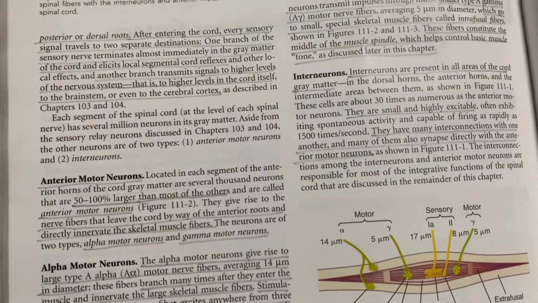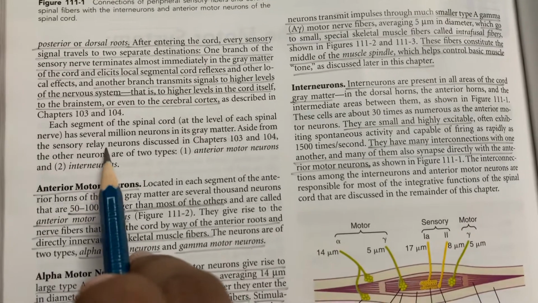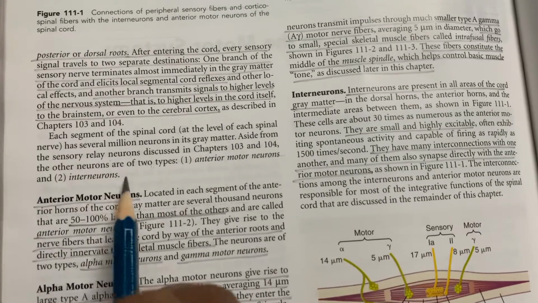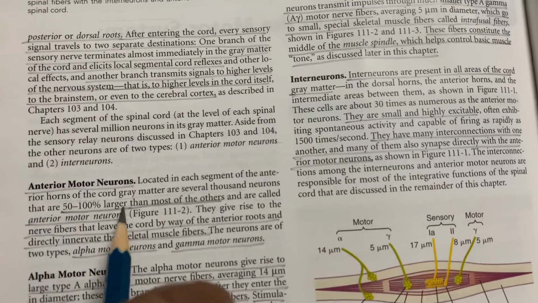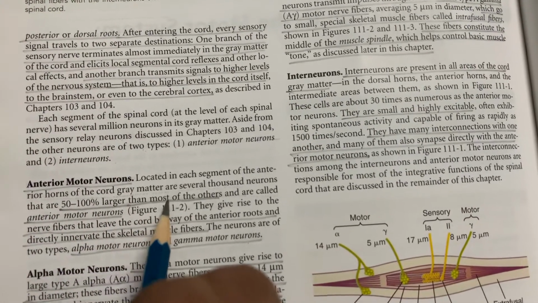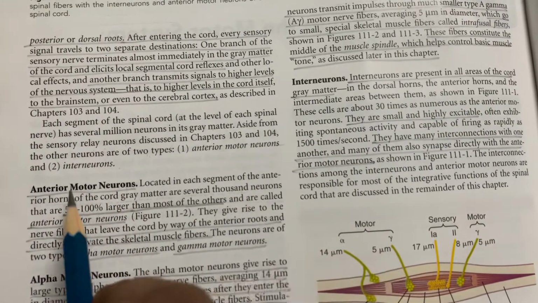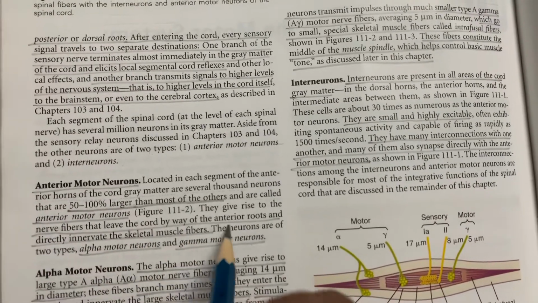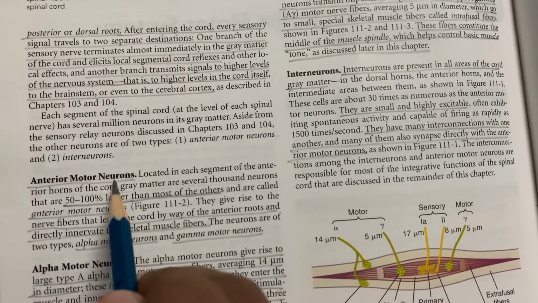Each segment of the spinal cord has several millions of neurons in its gray matter. Aside from the sensory relay neurons, there are two types of neurons: anterior motor neurons and interneurons. Coming to anterior motor neurons, there are several thousands of these neurons, and they are 50 to 100% larger than most of the others. They are called anterior motor neurons. They are located in each segment of the anterior horns of the gray matter of the spinal cord. They give rise to nerve fibers that leave the cord by way of the anterior roots and directly innervate the skeletal muscle fibers. They are of two types: alpha motor neurons and gamma motor neurons.